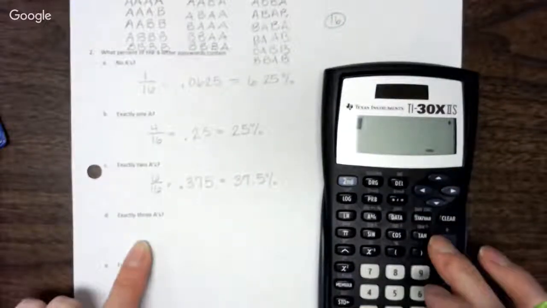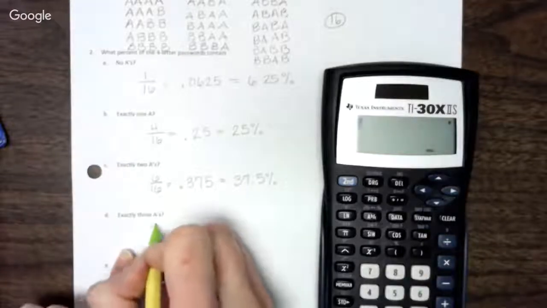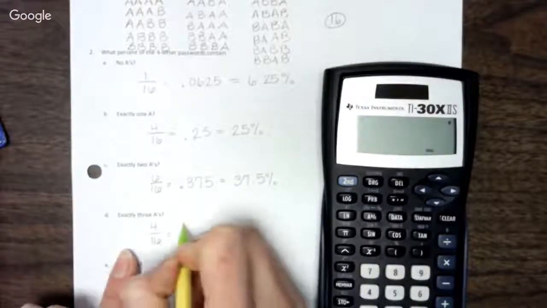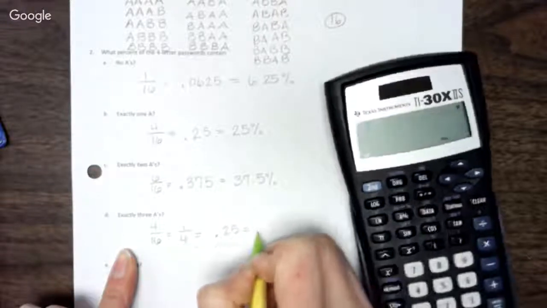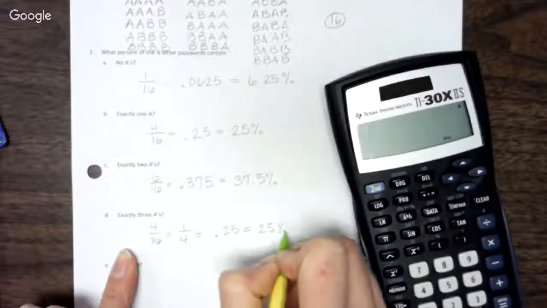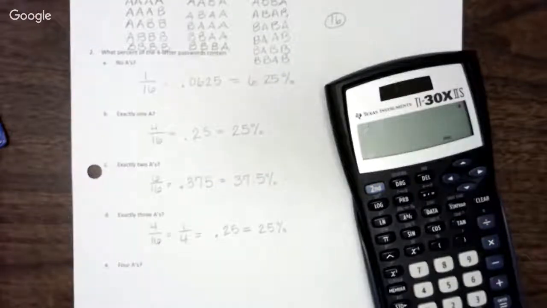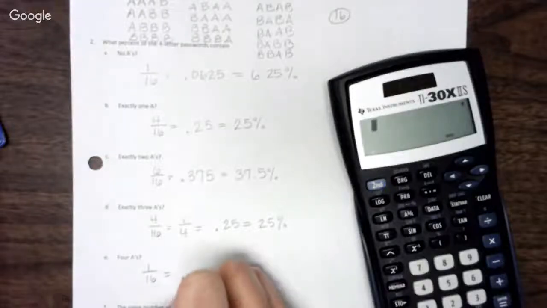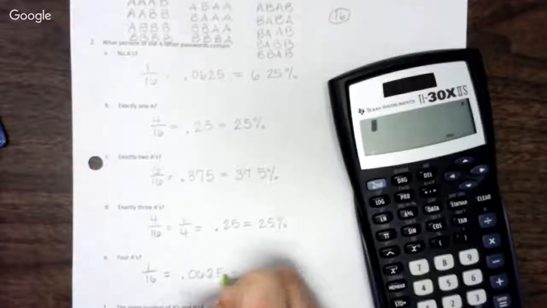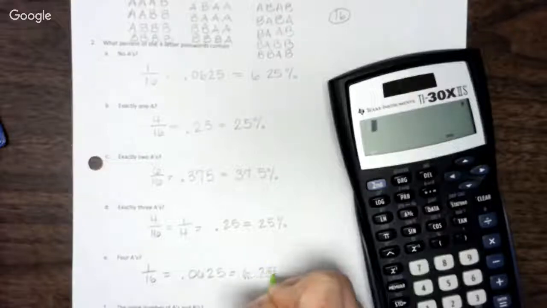Exactly 3 A's. Count them up. How many have exactly 3 A's? There are 4 out of 16, which is 1/4. We know that's 0.25 or 25%. Exactly 4 A's. There's only one that has exactly 4 A's, which is 0.0625 or 6.25%.